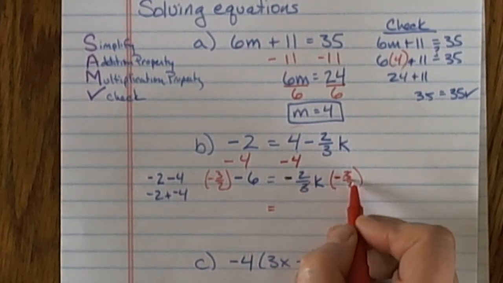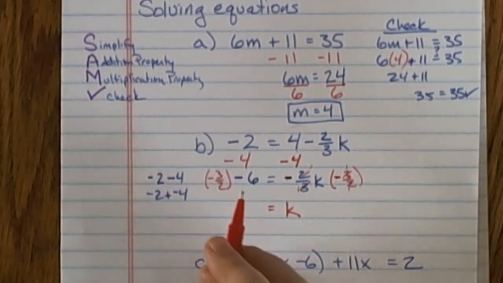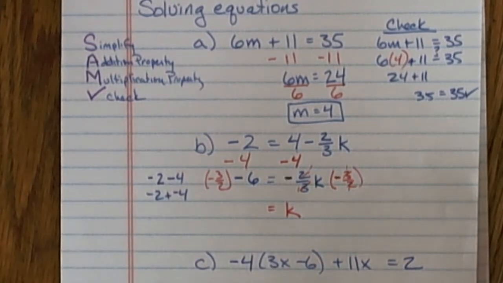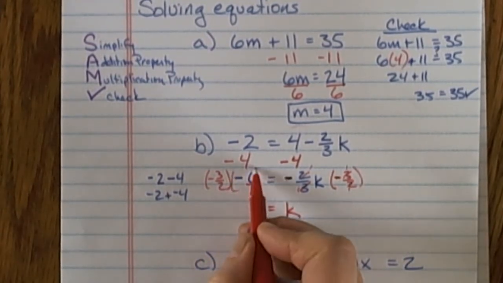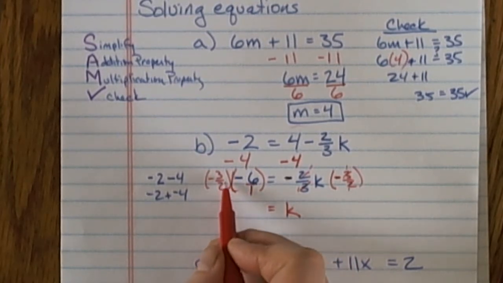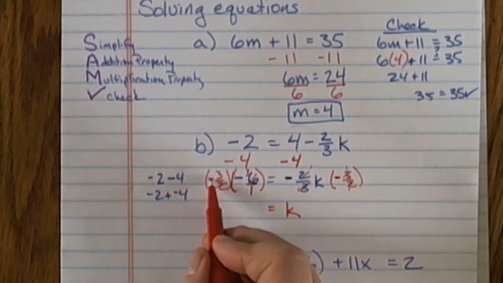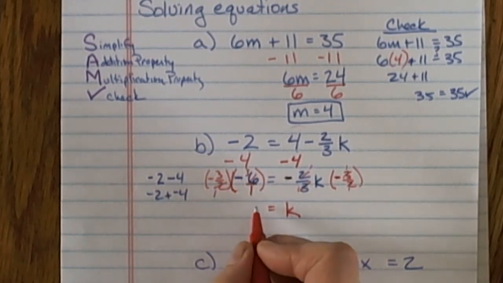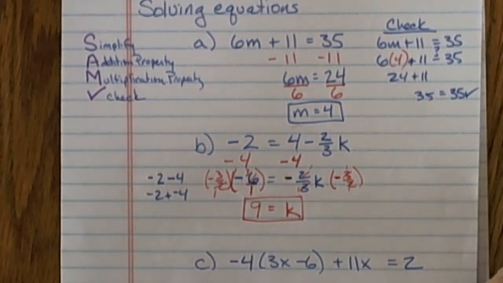So on the right-hand side, everything cancels out except the k, and I just get k. On the left-hand side, if I'm multiplying a fraction by a whole number, I can put the whole number over 1. And so I have negative 3/2 times negative 6 over 1. 2 goes into 6 3 times. Negative times negative is positive. 3 times 3 is 9. So I end up with k equals negative 9.